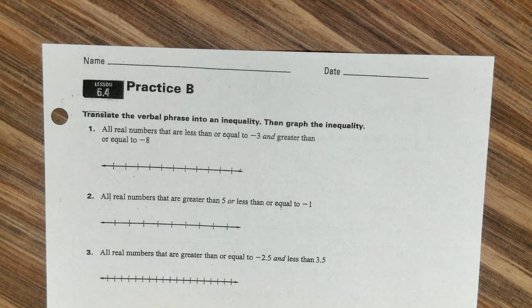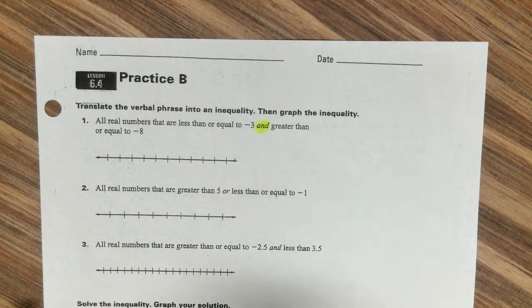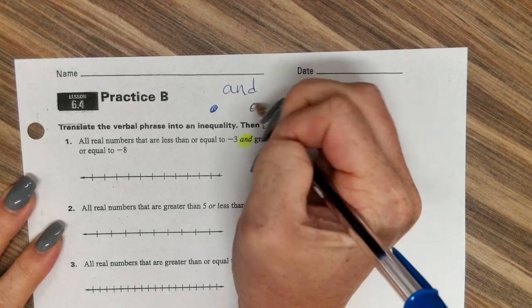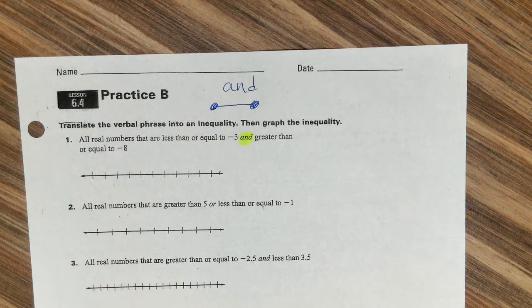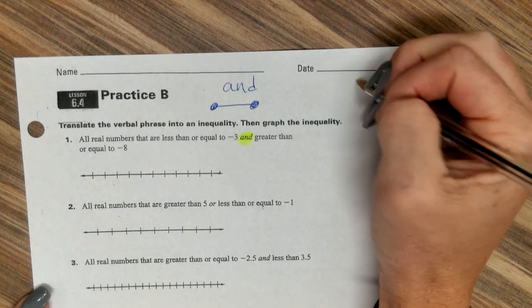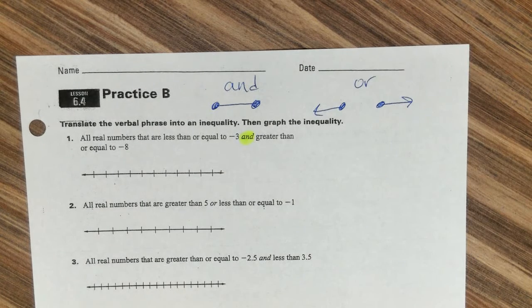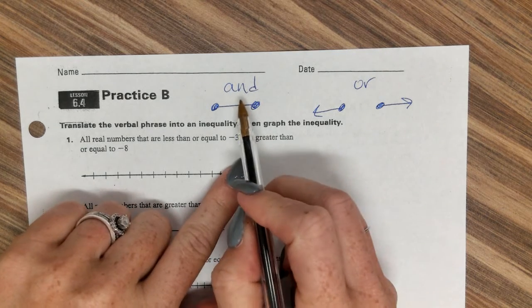Number 1, all real numbers that are less than or equal to negative 3 and greater than or equal to negative 8. Did y'all see the clue word? So once I know that it's an and, I know that it has to look like an and compound inequality. If you want to write that up here, and is going to look like that. Or is going to look like this.